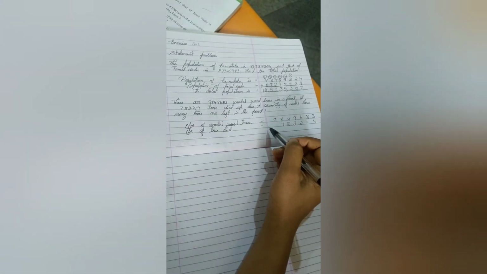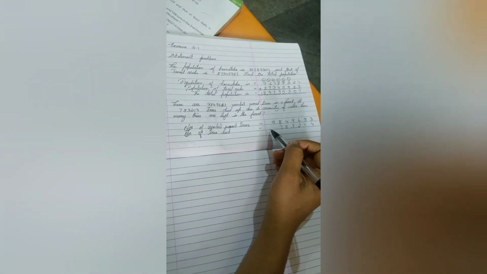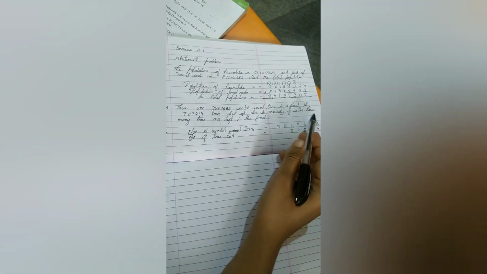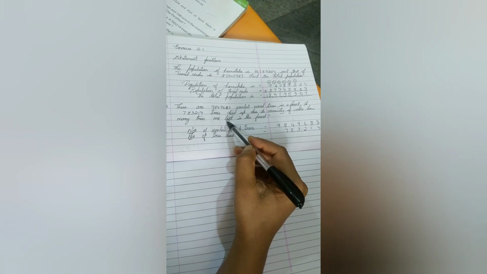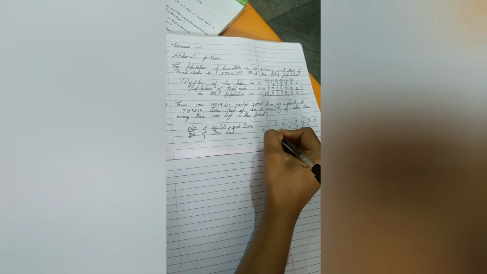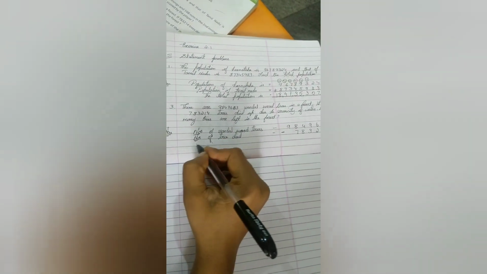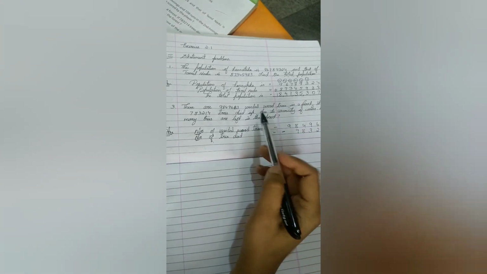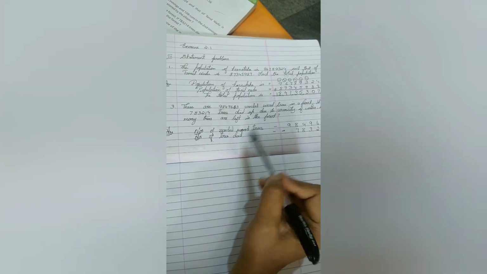And now, what operation should I do here? Should I subtract or should I add? How to decide? Search for the keyword. How many trees are left? So the keyword is left, which tells me this is subtraction. So write the subtraction sign. Now what is the final statement here? You can see the last statement of the question to get the statement for the third one.